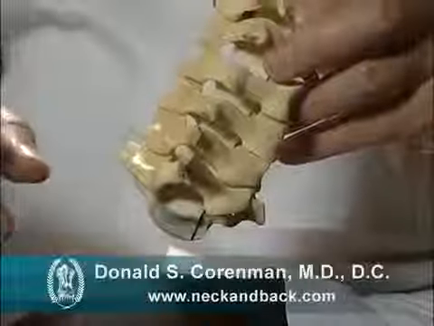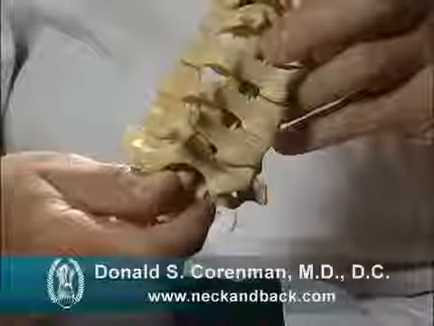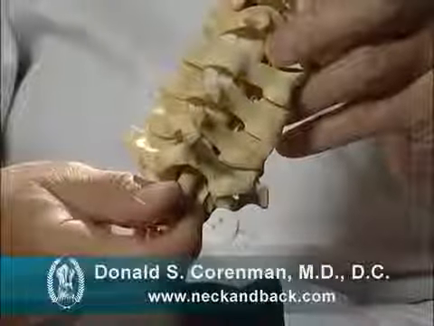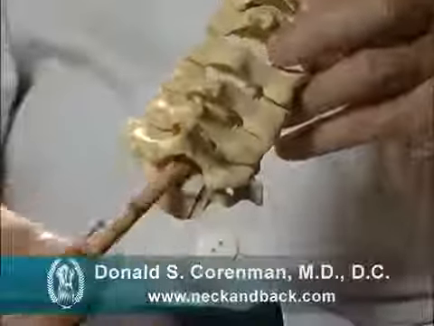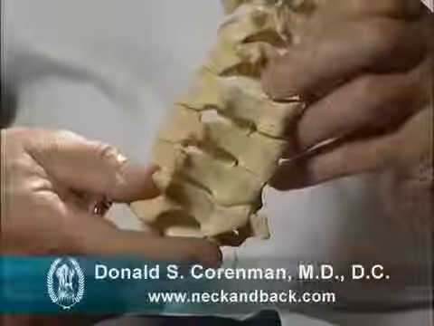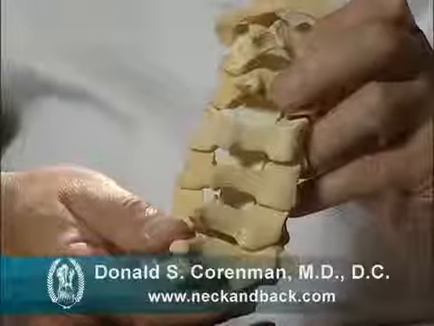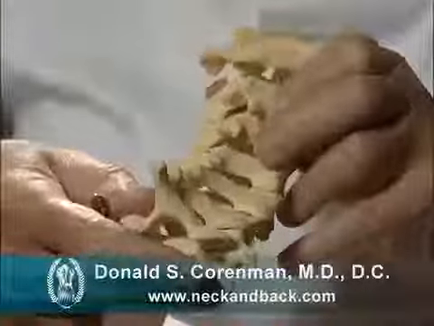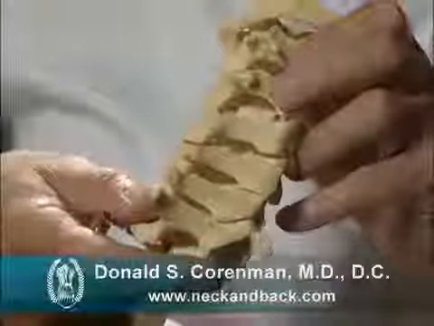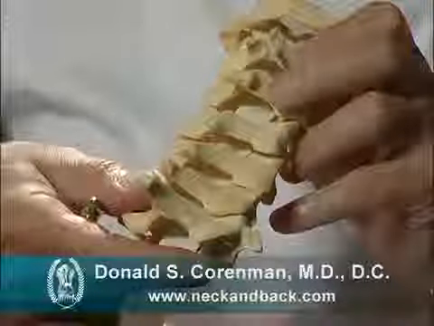Another important aspect of the cervical spine is the spinal canal itself, where the spinal cord lives. This canal changes in shape with bending forward and backward. And if you'll see, when you bend forward, the spinal canal actually enlarges by about 30%. And when you bend backward, the spinal canal narrows. This is important if the spinal canal is crowded by a disc herniation or by a bone spur.